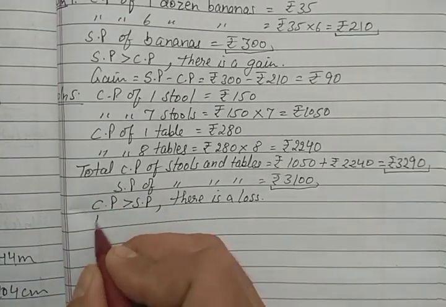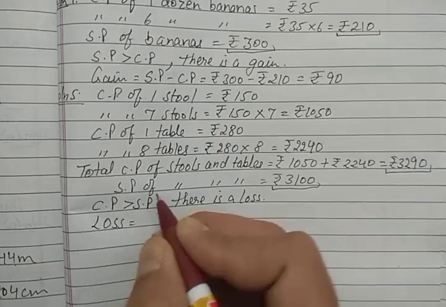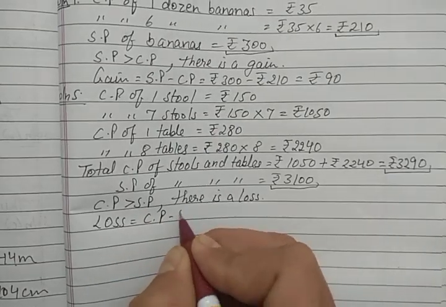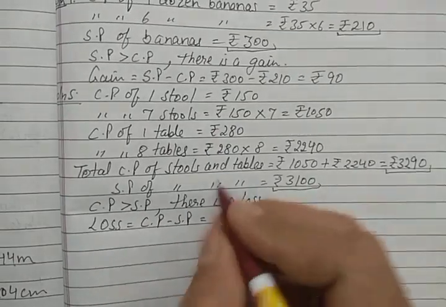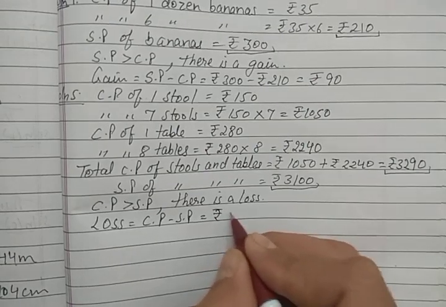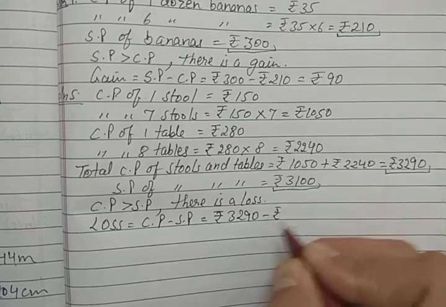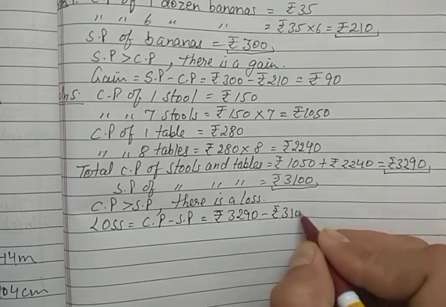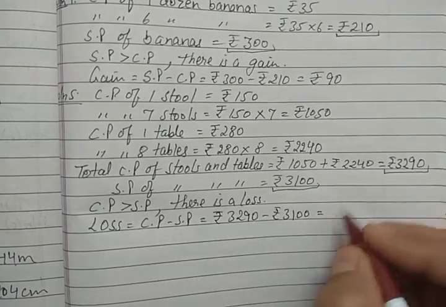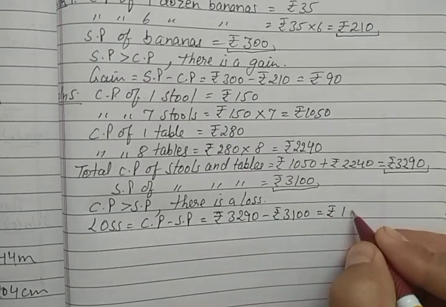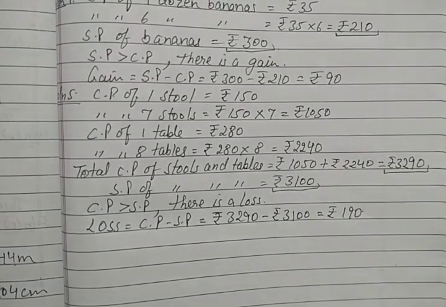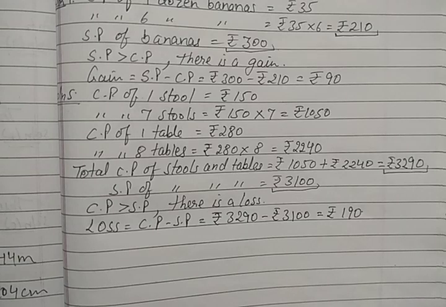Loss is equal to cost price minus selling price. So cost price is rupees 3290 minus rupees, your selling price is rupees 3100. Subtract it. So that is rupees 190. So there is a loss of rupees 190. Next one.